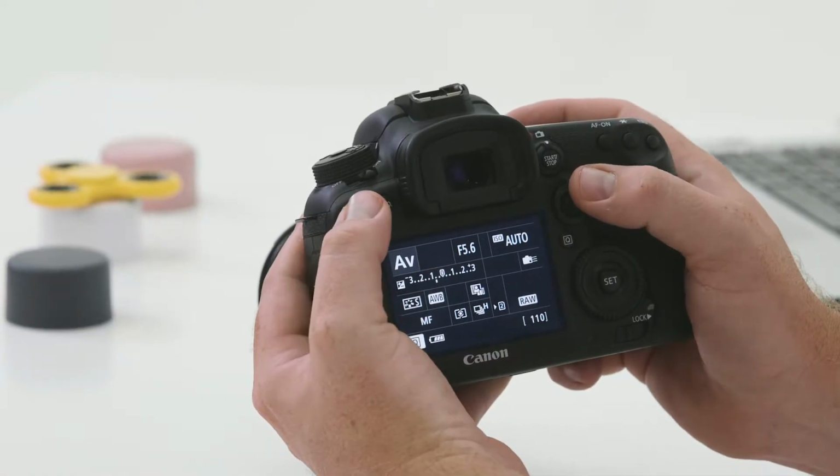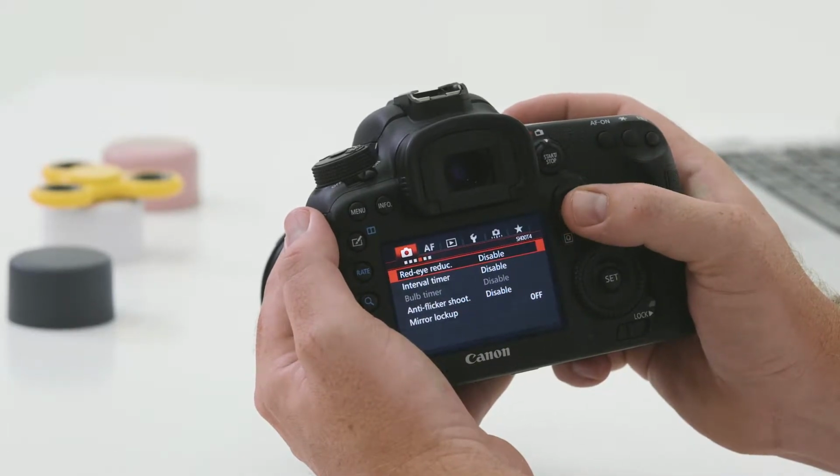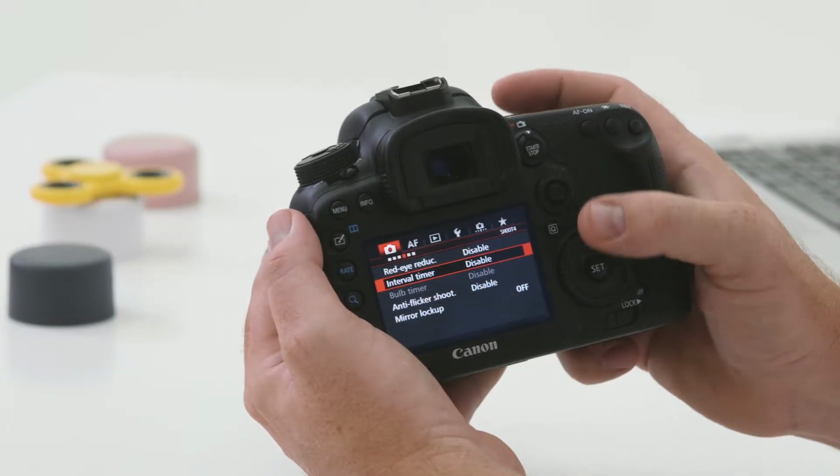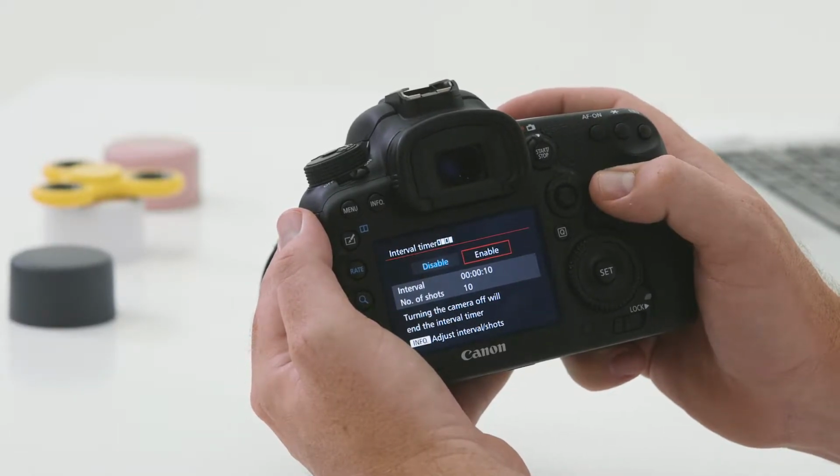Another great feature of this model is the inbuilt intervalometer. Let's have a look at how to activate it and where we'll find it. To get to it, we push our menu button and navigate through our red menus till we find our 4th red menu. Come down, you'll see interval timer. Press set. Come across to enabled.